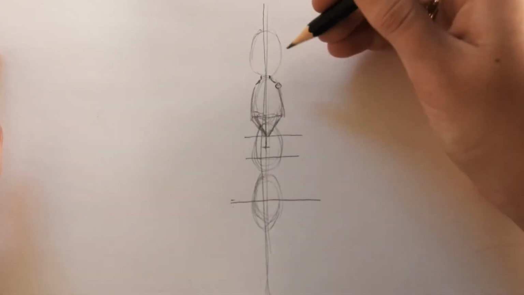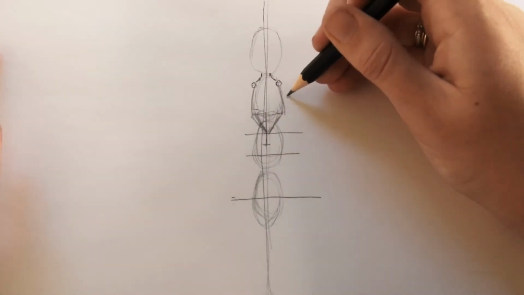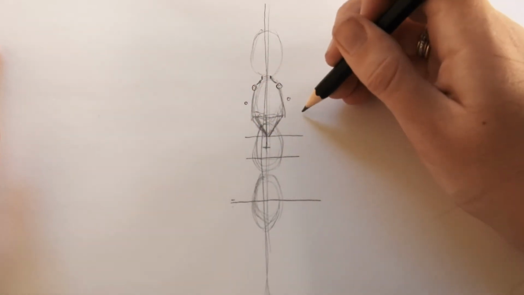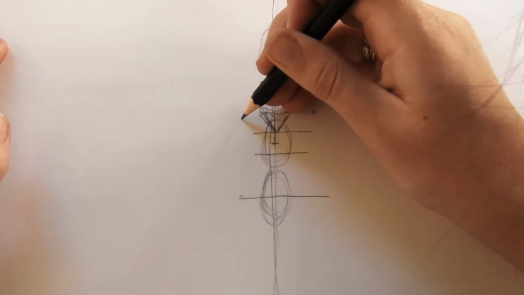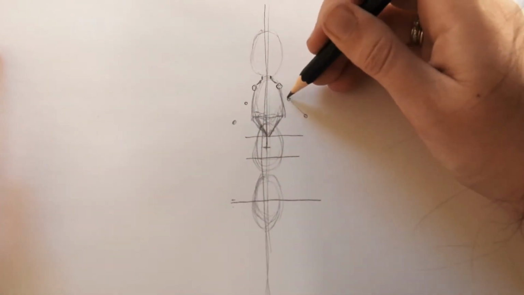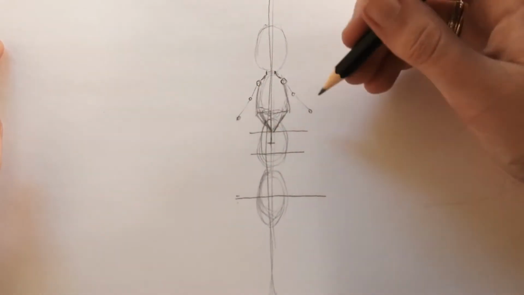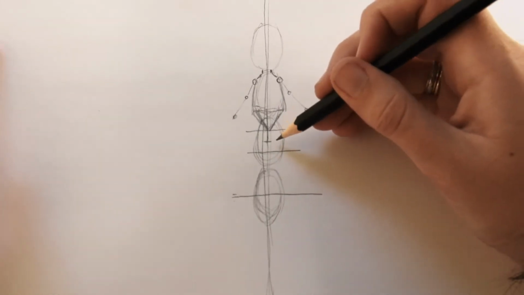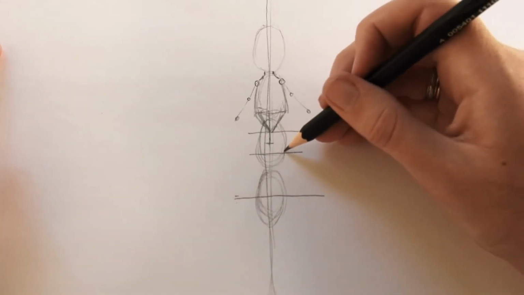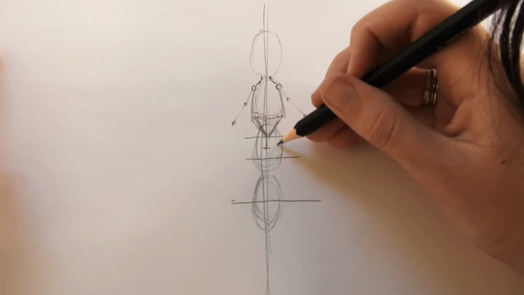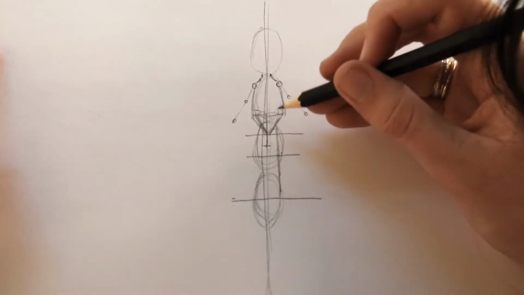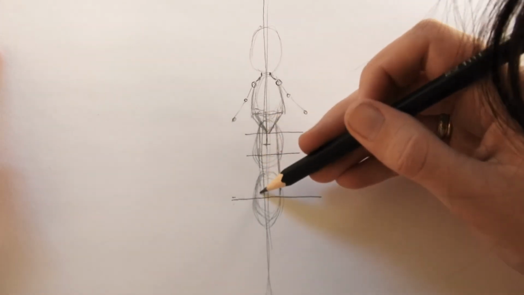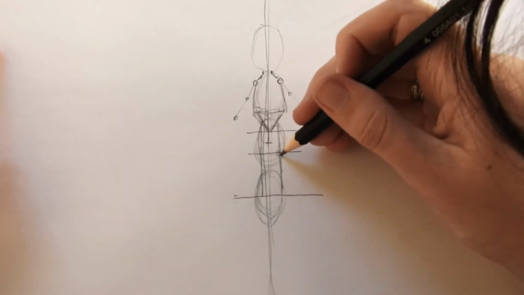Now what I want you to do is just draw some little circles where your shoulders are, and then 2 dots on either side below that, and then another dot on either side below that, and that's going to be your elbows and your wrists, and those lines need to end above the line that is 1/4 of the way down your third oval.